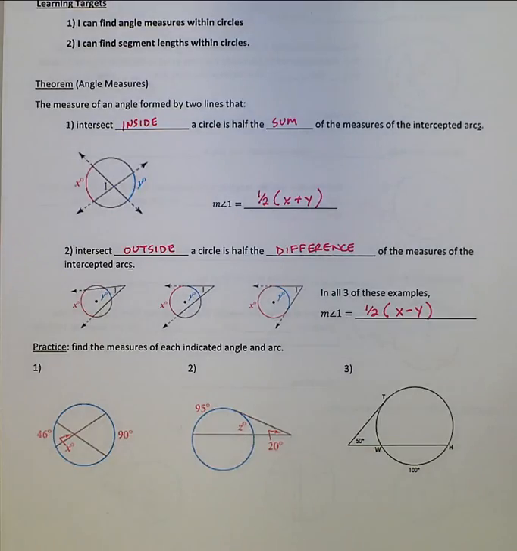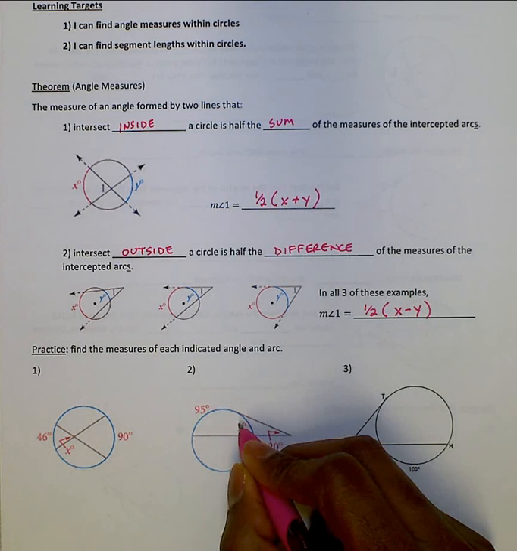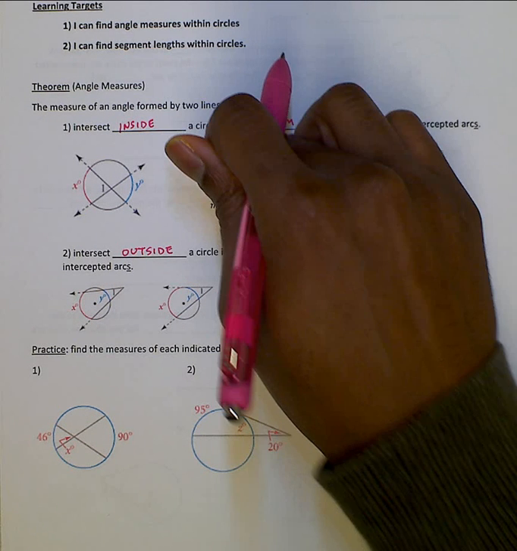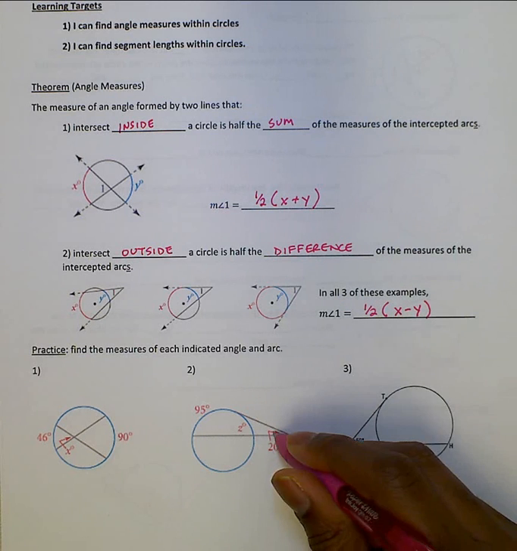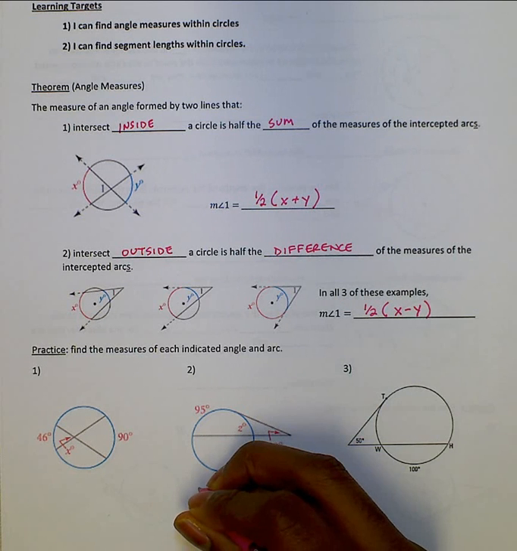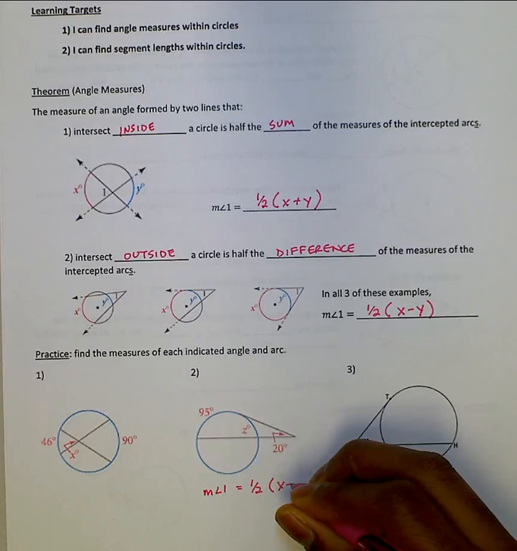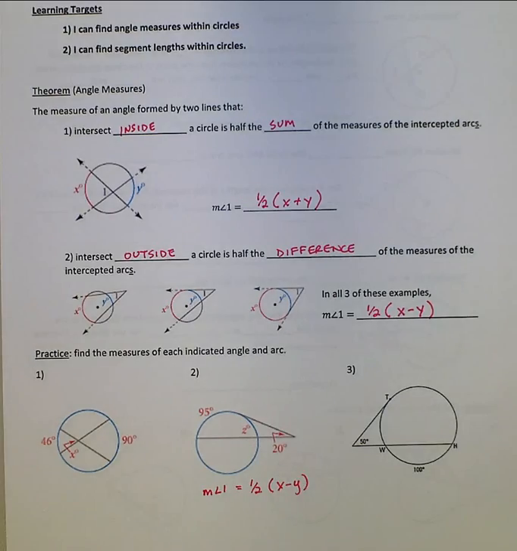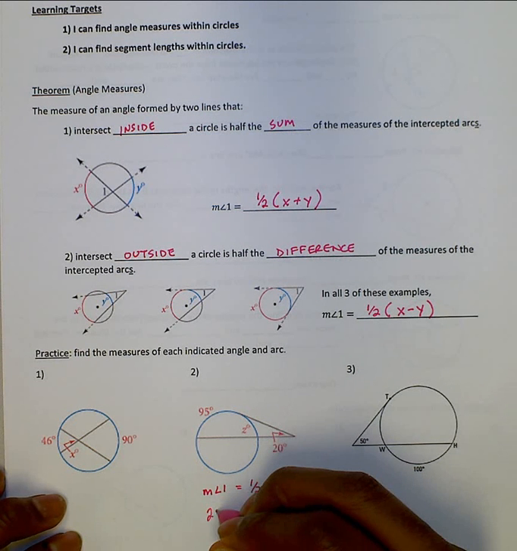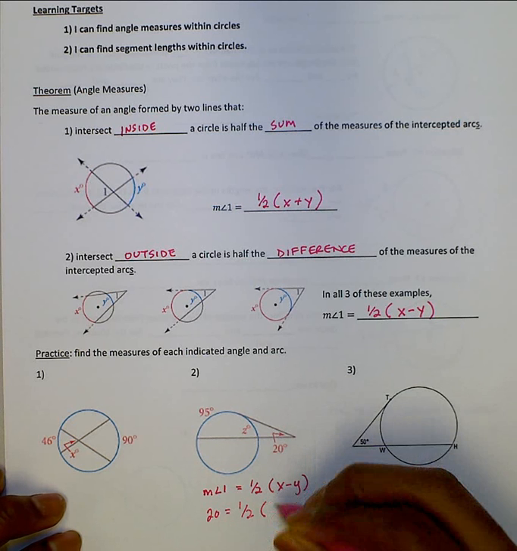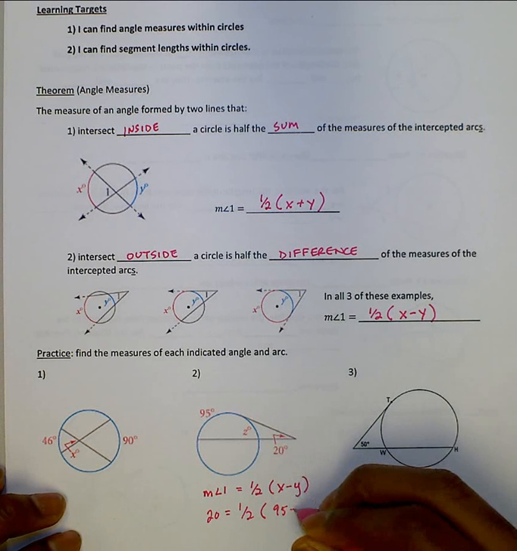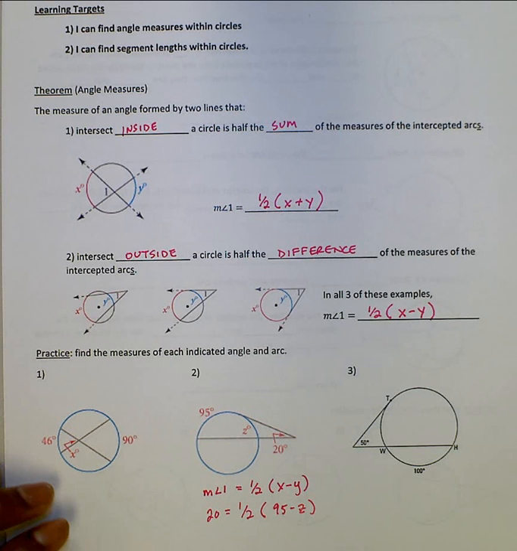All right. Number 2, we see two lines that meet outside of the circle, and so this is a little bit different than what we're showing up here, just because we're not looking for the measure of this angle. We know the measure of the angle. Actually, let me set it up like this. We know that because these meet on the outside, we should plug it in like this. Measure of the angle will be 1/2 of the difference between the arcs that are intercepted. Well, the measure of the angle is 20. They told us that. The measure of the big arc is 95. And we don't know z. That's the arc that we don't know.